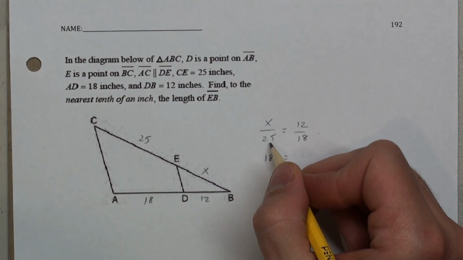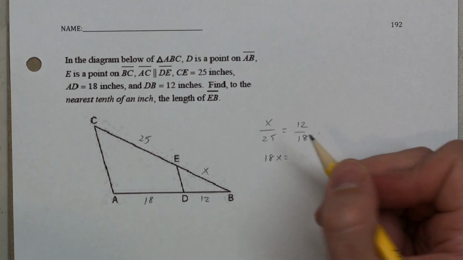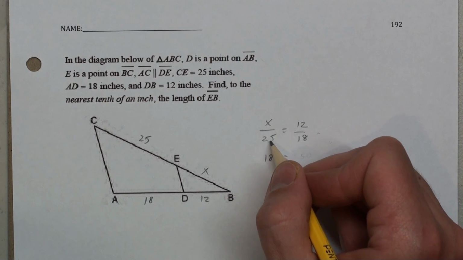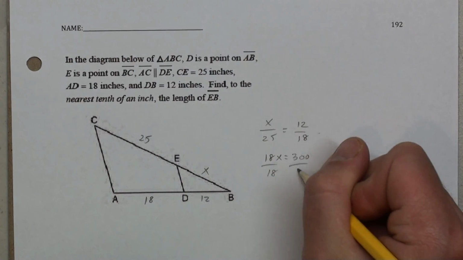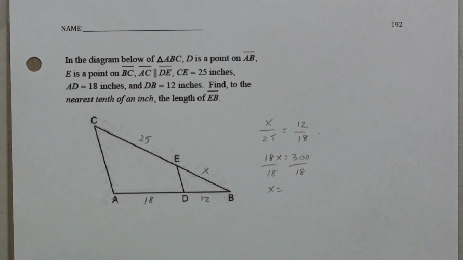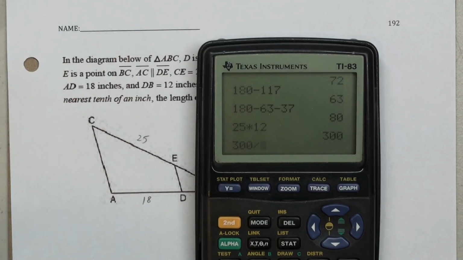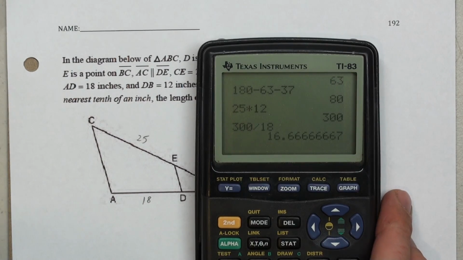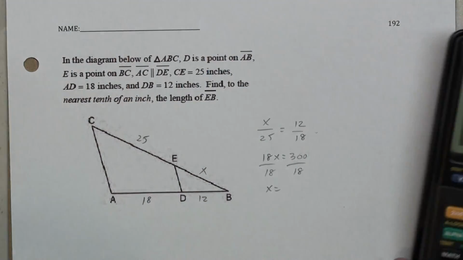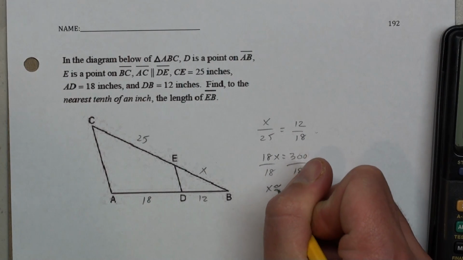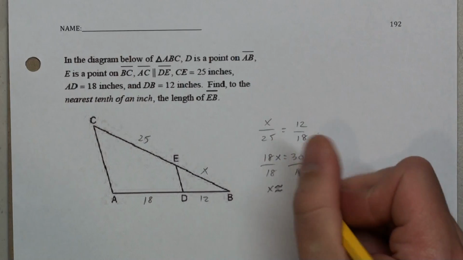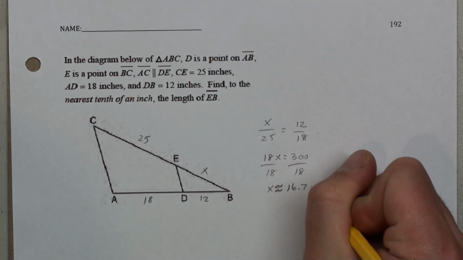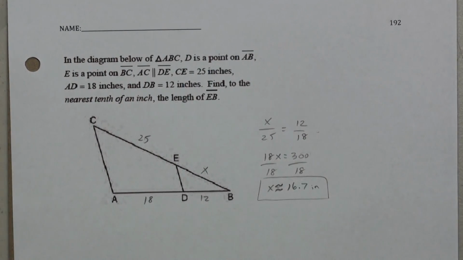Right? Because 3 sets of 25s is 75, and each set of 4 25s is 100, so that would be 300. Now I divide by 18, and x is approximately 16.7 to the nearest tenth, so 16.7 inches. Don't forget your label.